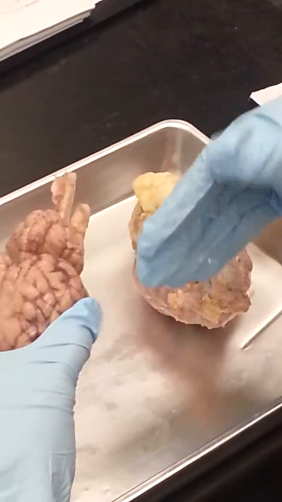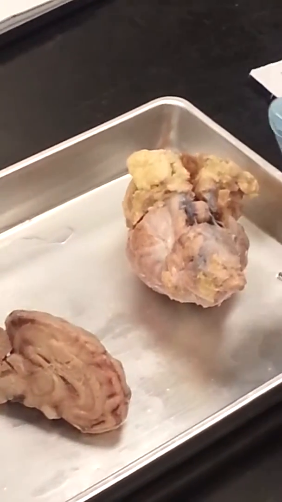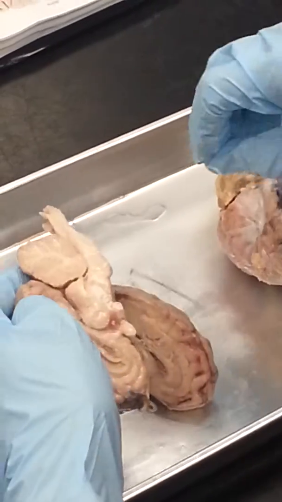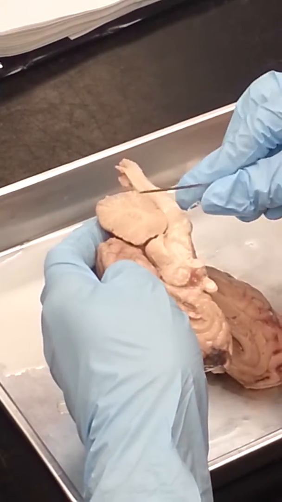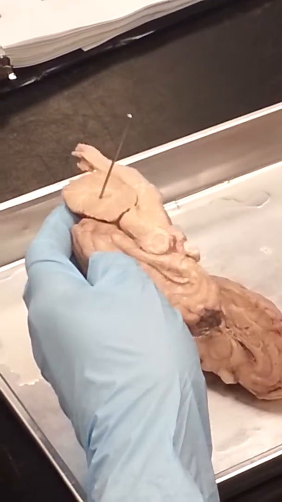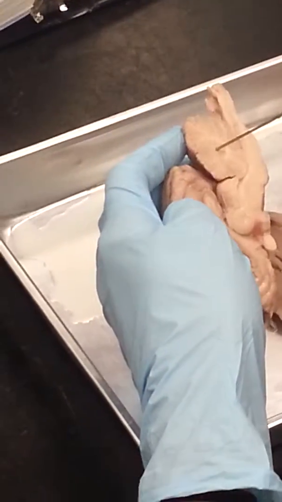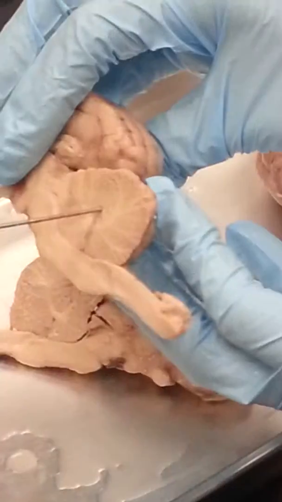You cut open the cerebellum, and it looks really pretty. True, I'm a girl, so maybe I'm biased. But the inside of the cerebellum is called the arbor vitae, and arbor vitae means tree of life. If you get close enough, it looks like a tree.